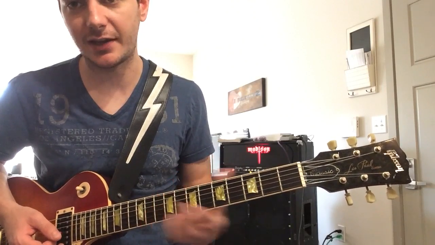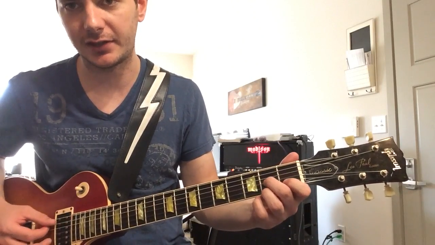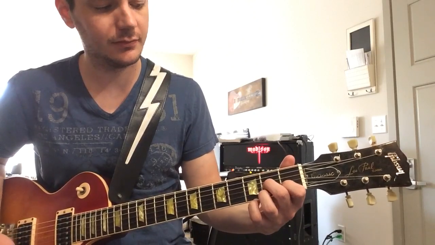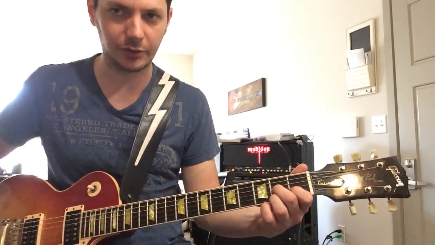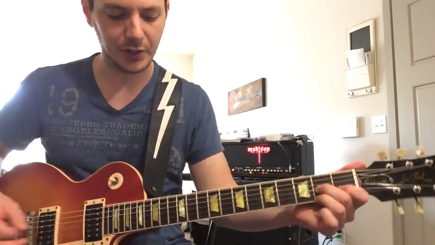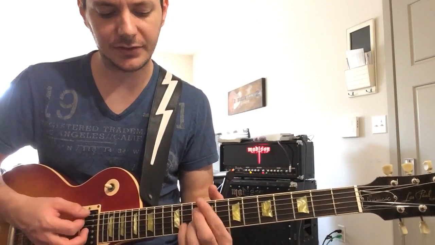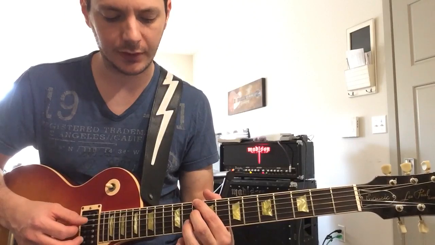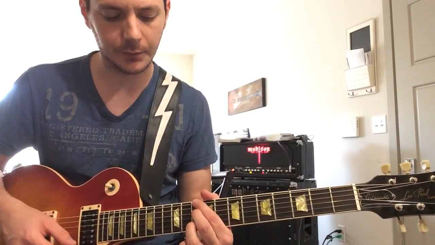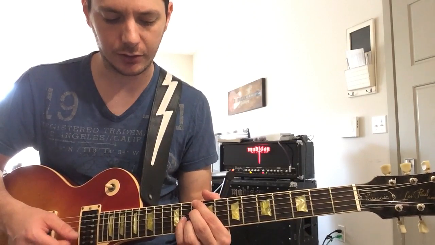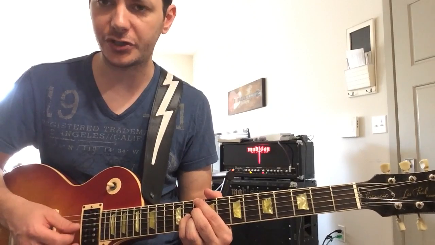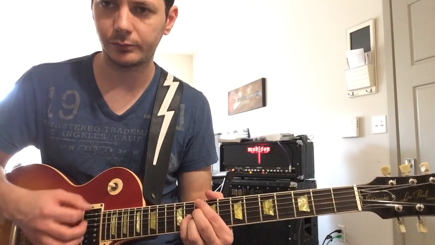Next is going to be D7. Now, a lot of us are thinking D7 like this, first position, and that's totally cool. That's not going to sound bad at all. We're going to look at it this way. And this is going to be 10th fret low E, 10th fret D with my second finger, 10th fret B with my third, and then the 11th fret of the G with my fourth.